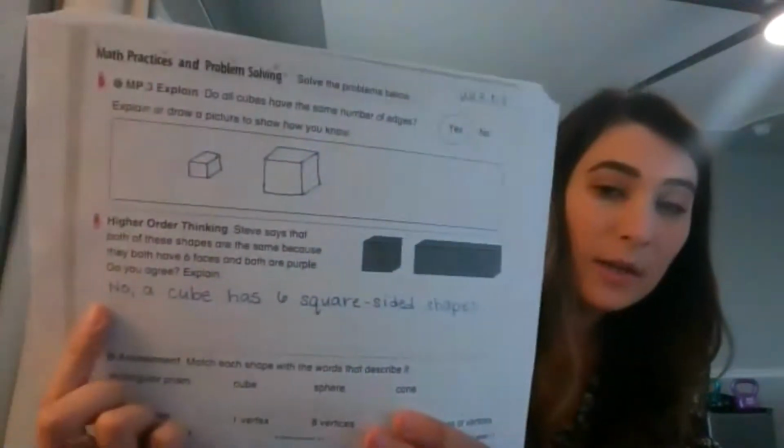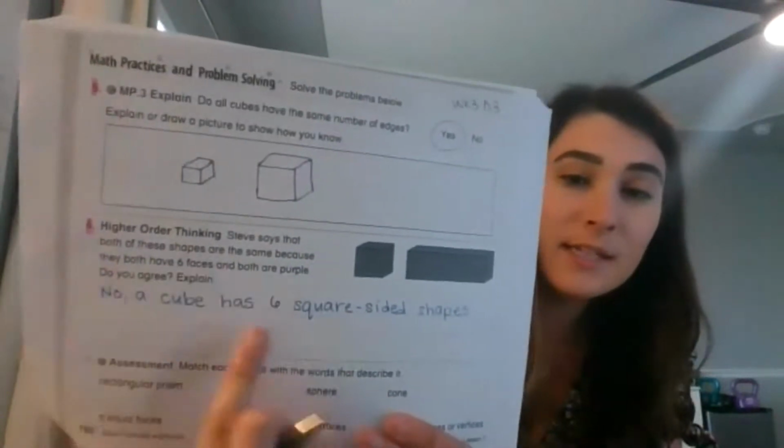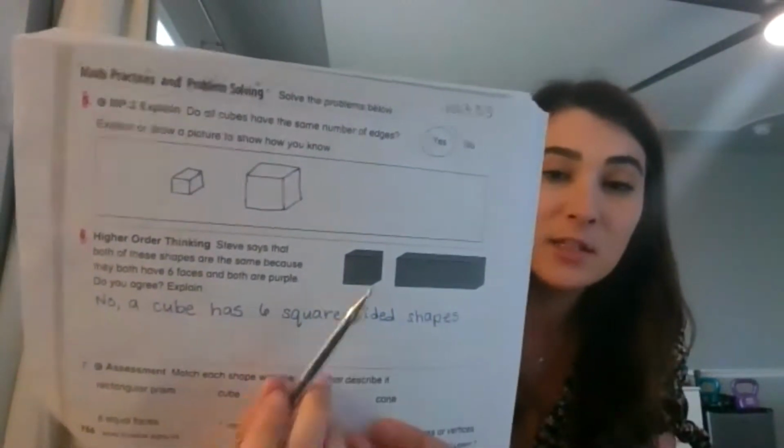A cube has 6 square-sided shapes. So I put, no, a cube has 6 square-sided shapes because they're squares.